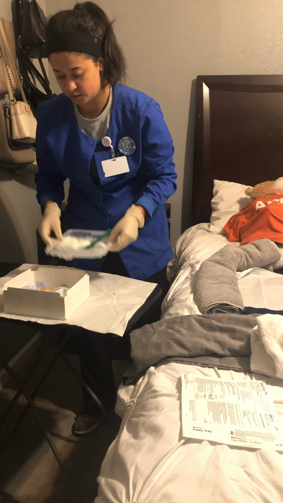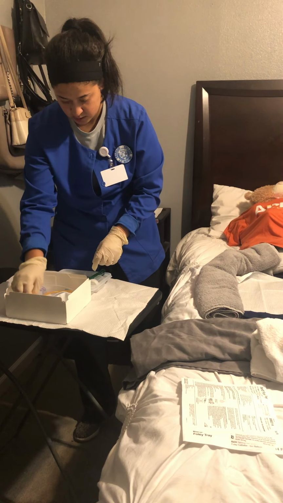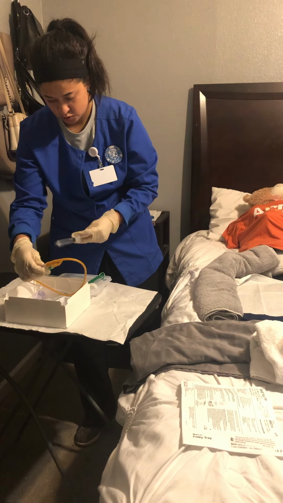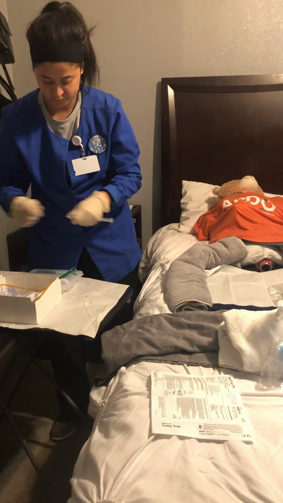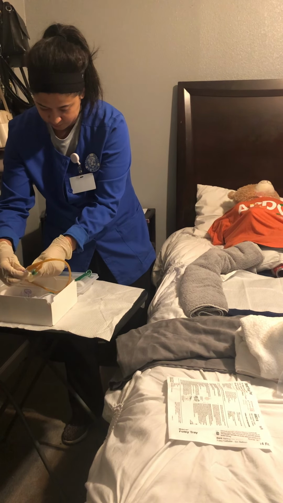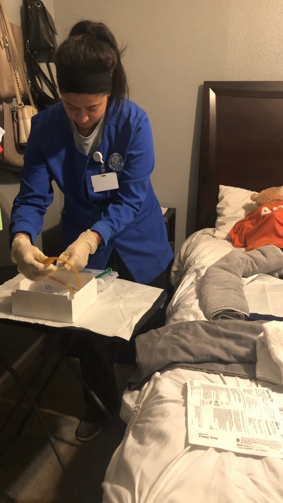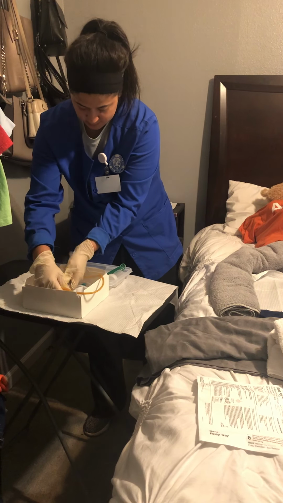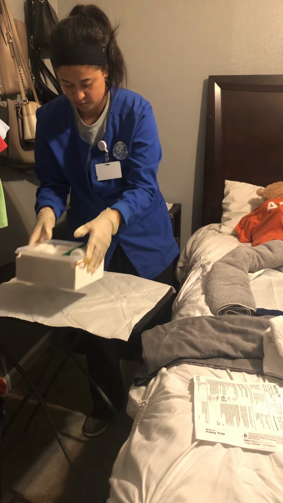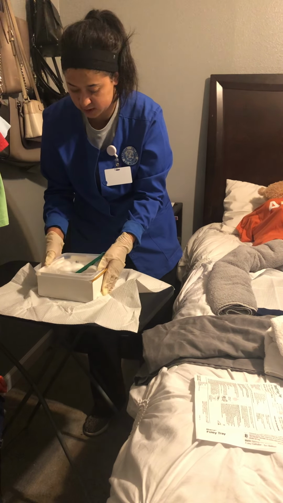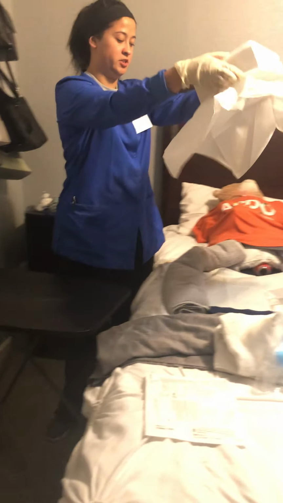Oh, I am also going to attach this to the water. Remove that. Okay. Remaining sterile, I'm still gonna touch the inside of this. We're gonna go to the patient's bed now.